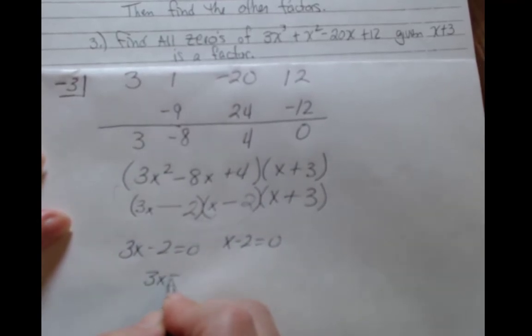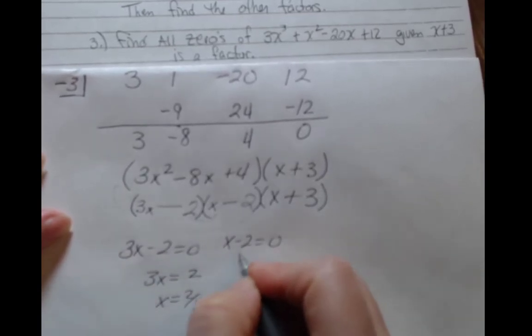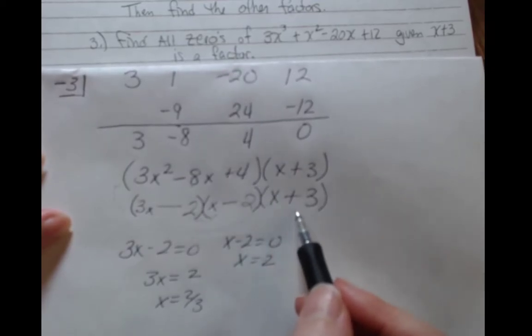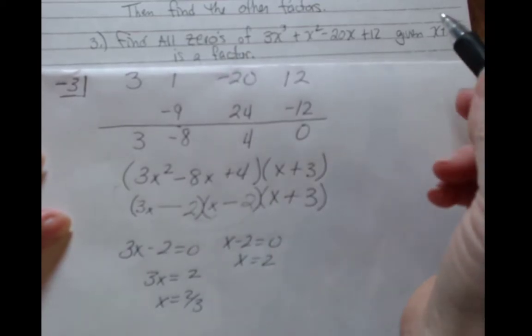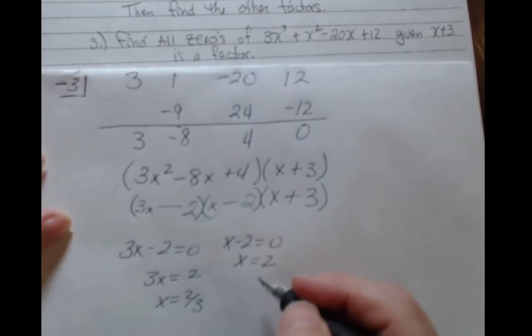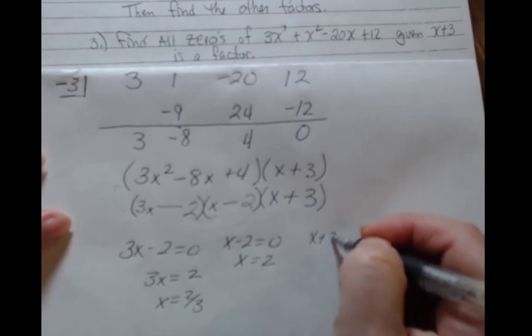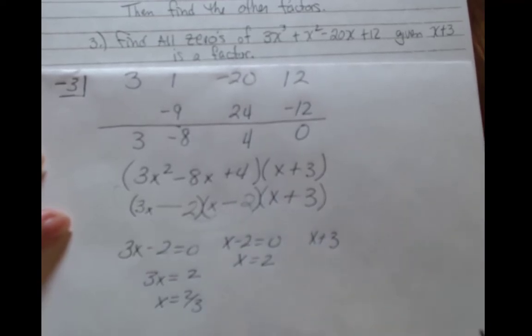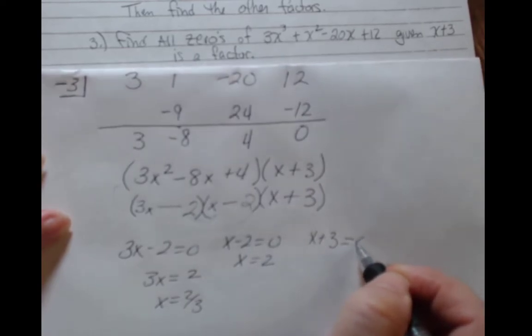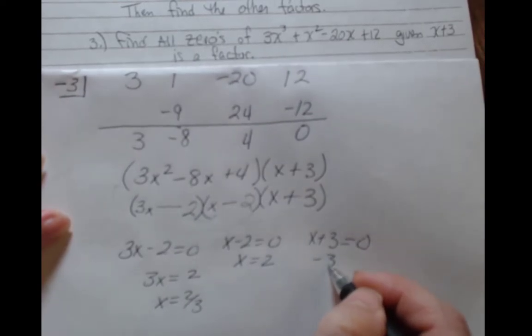3x equals 2, or x equals 2/3, and x equals 2. I could do this one as well, but I guess I should. It says find all zeros. It doesn't tell me the 0 from that one, so I'll go ahead and do that one too. X plus 3. I noticed on the homework assignment sometimes they'll ask for this one and sometimes they won't, so read the instructions carefully.